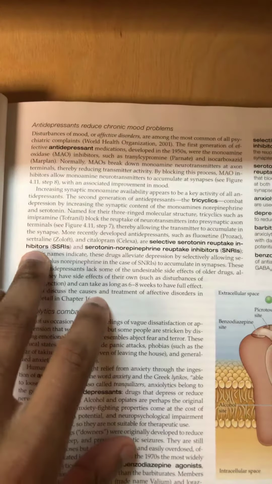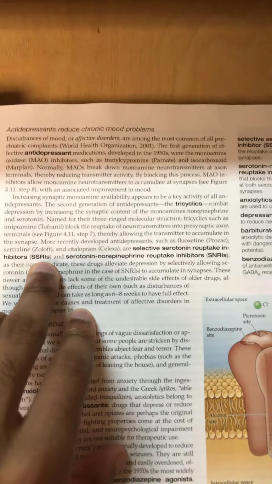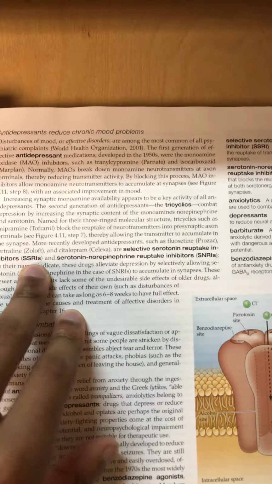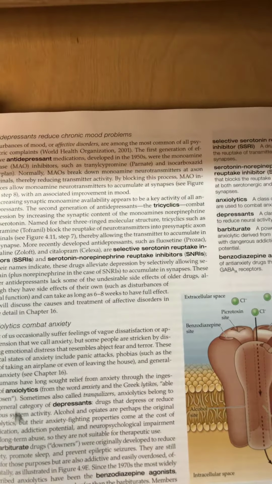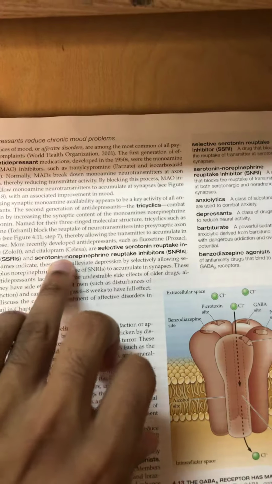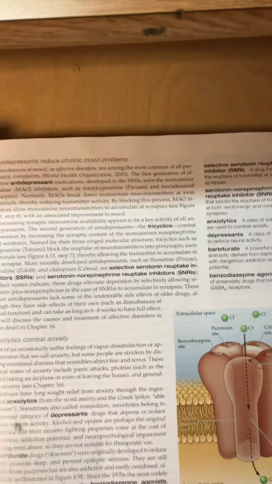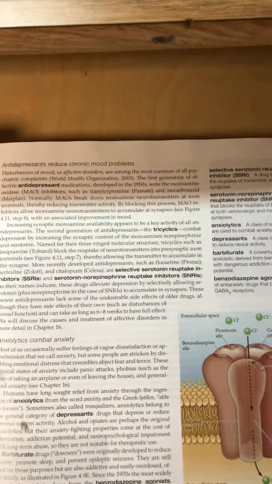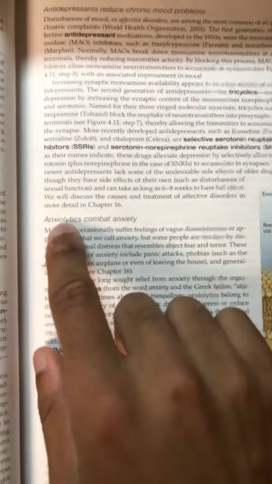Now, we could talk about selective serotonin reuptake inhibitors, SSRIs. So, what are those things? They selectively allow serotonin to stay in the synapse. Now we go over serotonin norepinephrine reuptake inhibitors, SNRIs. That's pretty long. They selectively allow norepinephrine to stay in the synapse. Okay, so on to the next part.